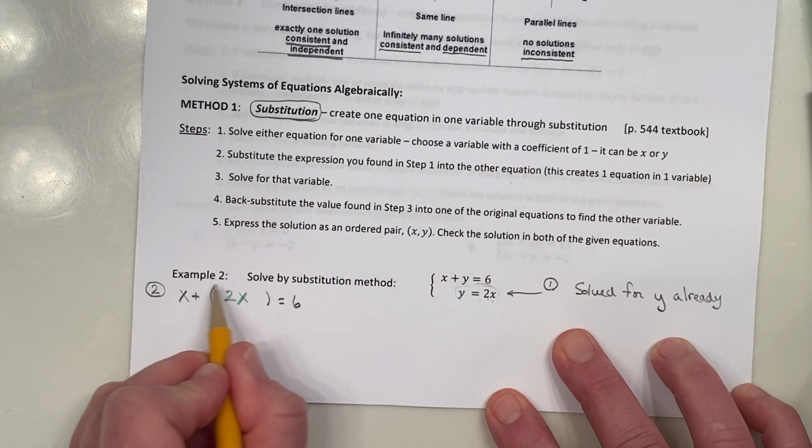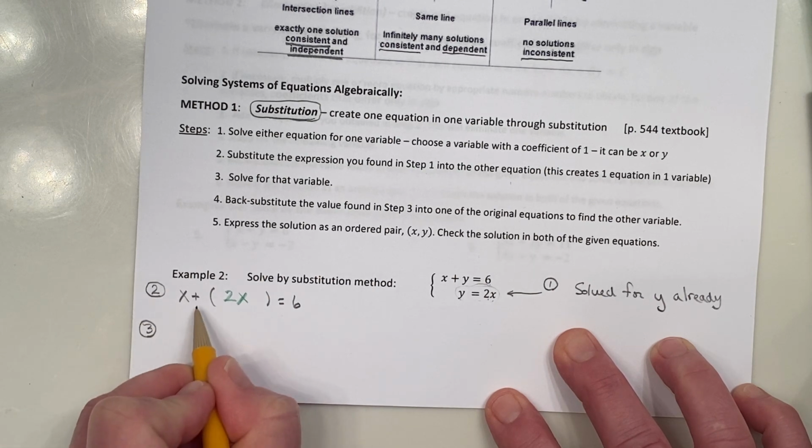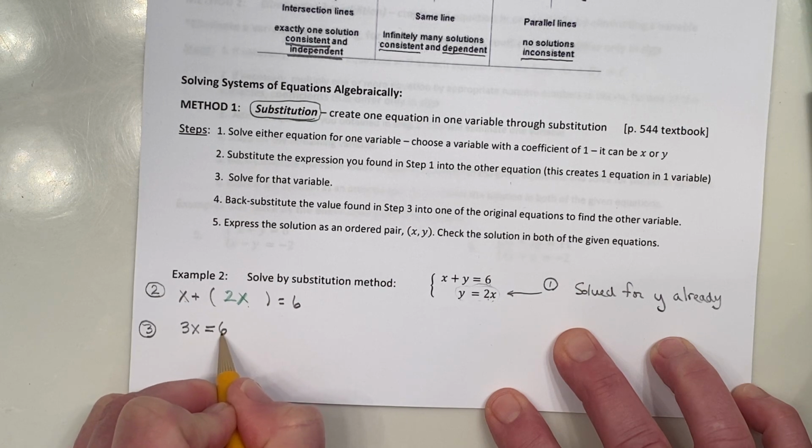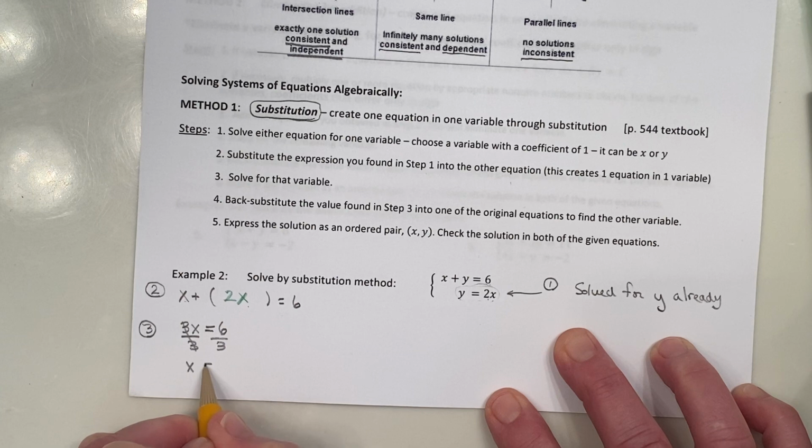So now I'm going to go ahead and solve this equation. That's what we're going to do next. We're going to solve for x. So I'm going to collect, and I'm going to get 3x equals 6. So x equals 2.